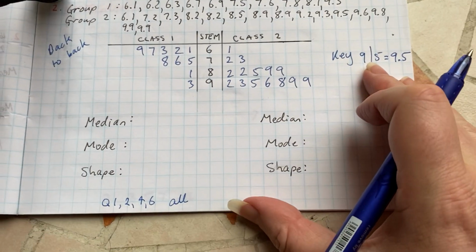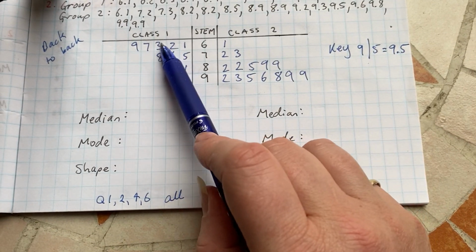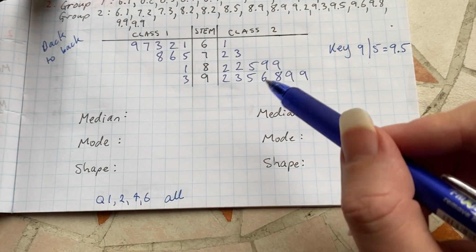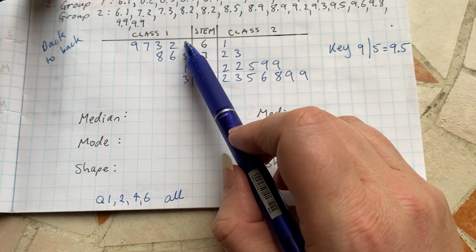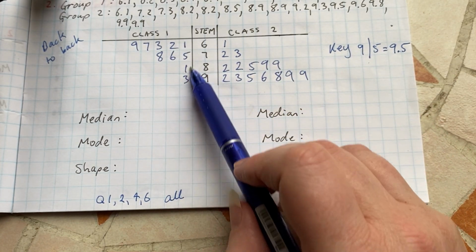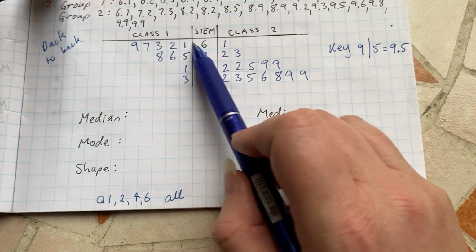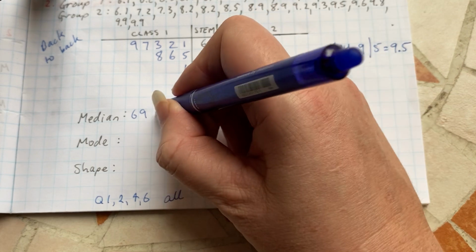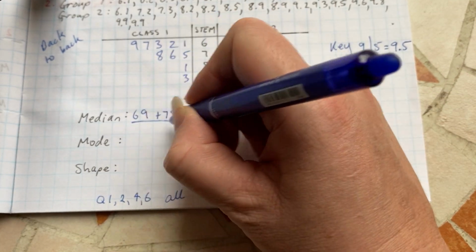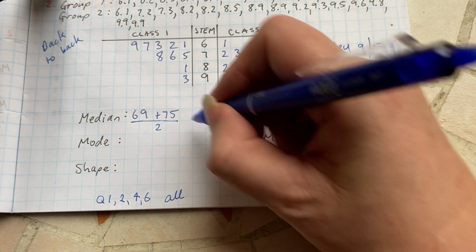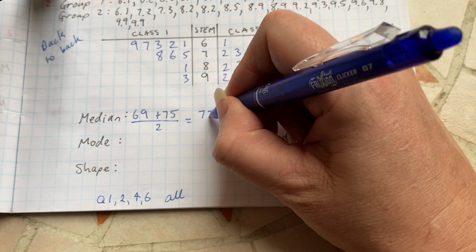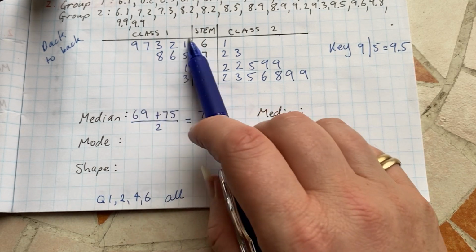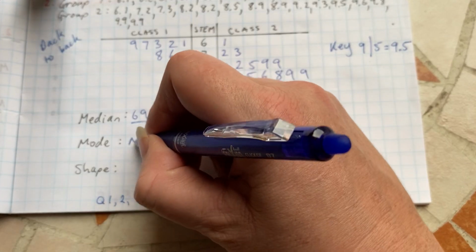Okay, let's find the median of each data set. So 1, 2, 3, 4, 5, 6, 7, 8, 9, 10 numbers. So 5 in each group. Here's the first 5, that's the first group. Here are the remaining 5. The biggest number in that group is 69. The smallest number in that group is 75. So if I average 69 and 75, I'll get 72, halfway between 69 and 75. The mode, none of these numbers repeat, so there's no mode.